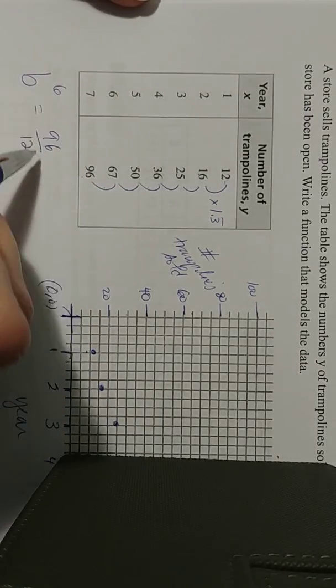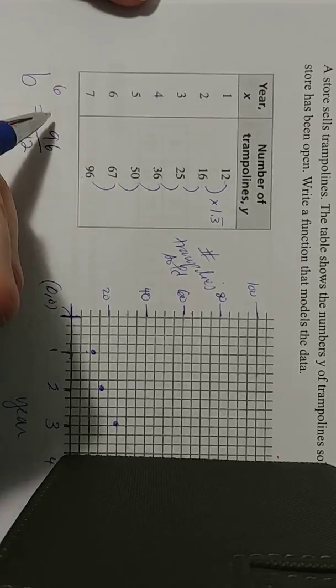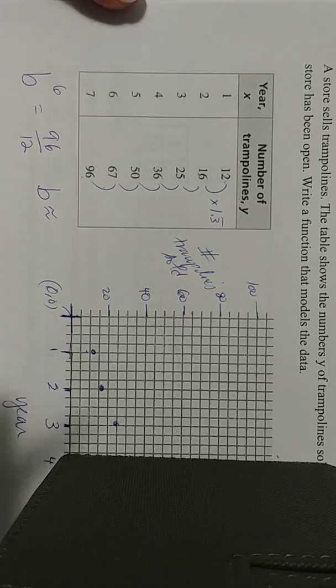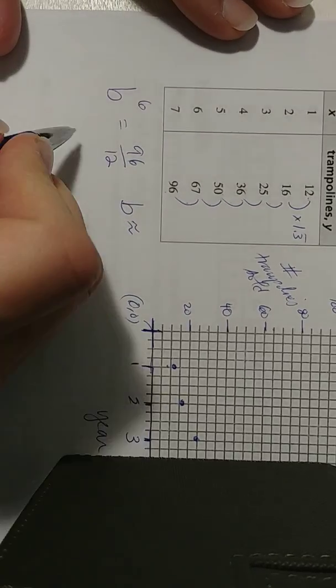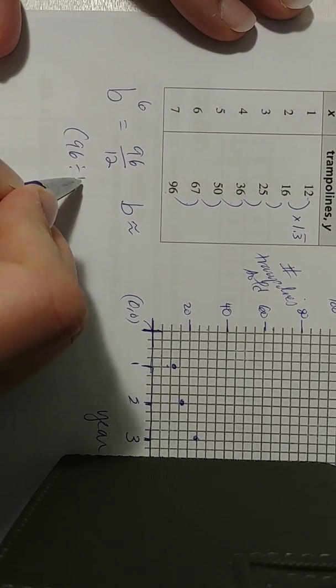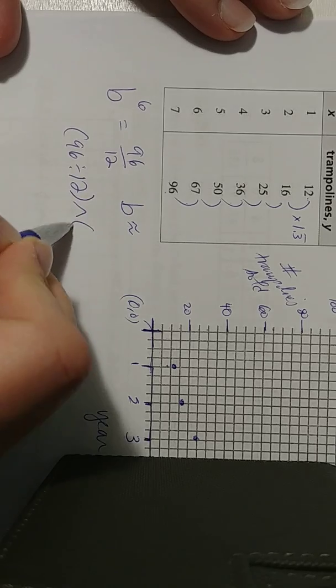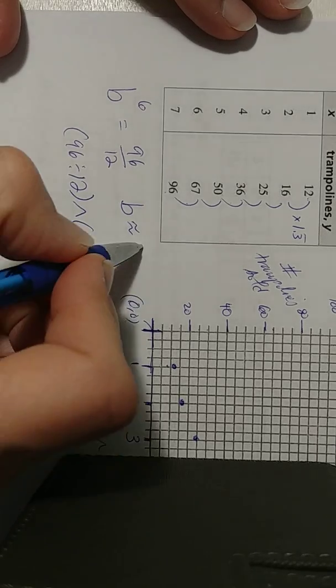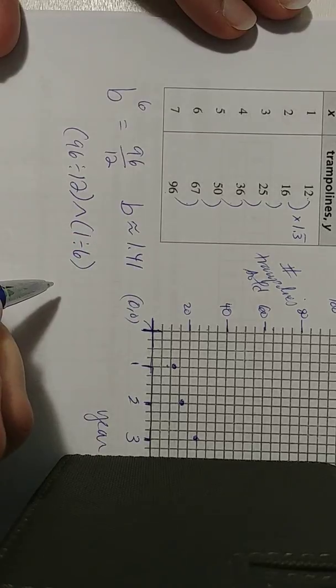Okay. So if I put this in my calculator and take the 6th root, I'm going to get b is about, and I can do that pretty easily by doing 96 divided by 12 raised to the power of 1 divided by 6, and that'll spit out a b value for me. And I want to say it's something like 1.41.